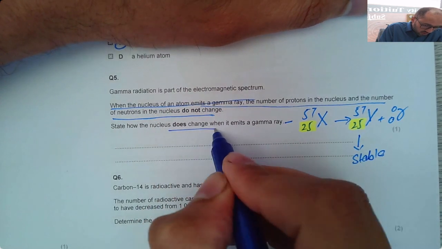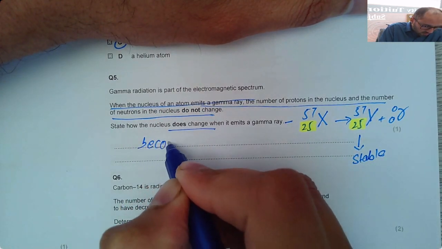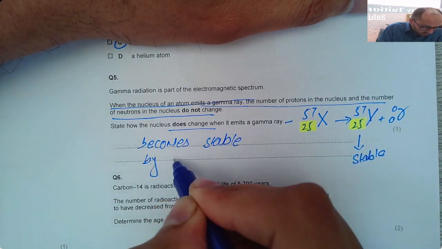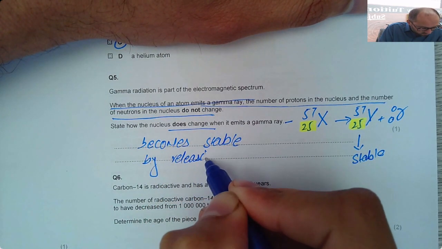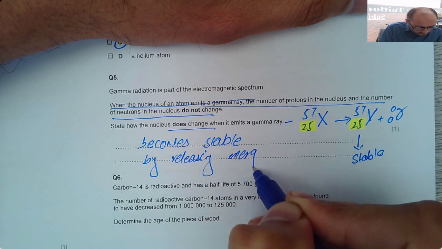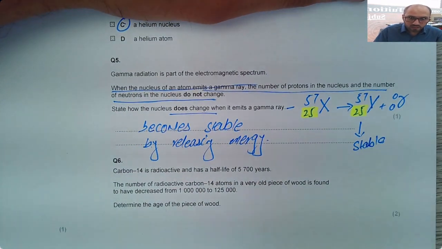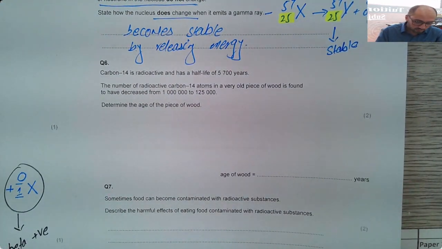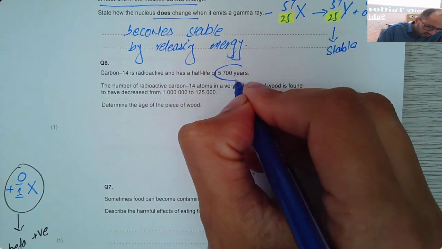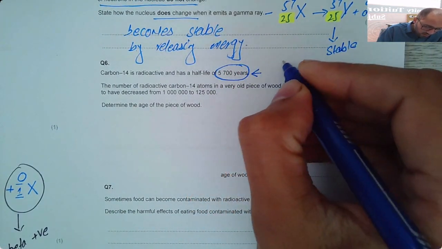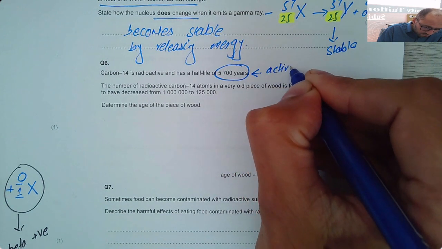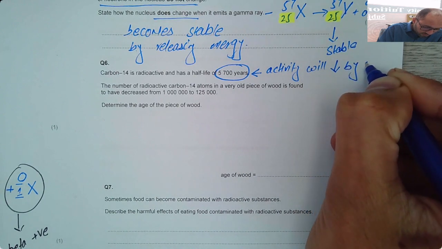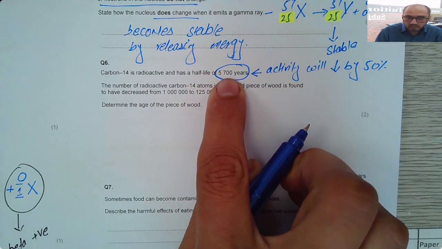We can say, how does it change? We can say it becomes stable by releasing energy. This gamma wave is EM wave. Next question says carbon-14 is radioactive and has a half-life of 5700 years. So the moment I see this word, I'm going to say this means activity will reduce by 50% in 5700 years.